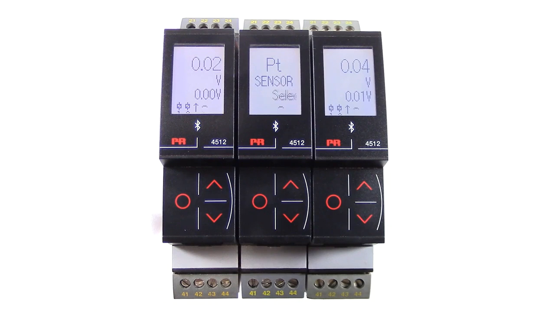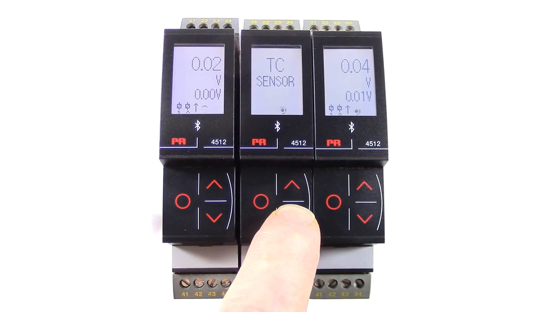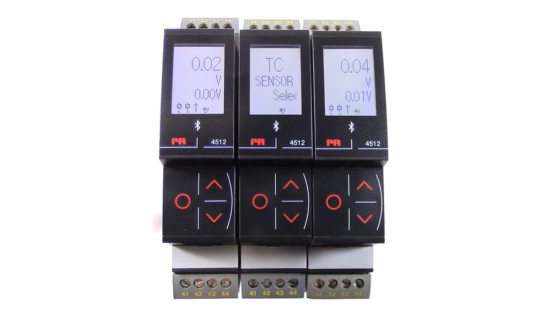Now, select the specific kind of temperature sensor the module will measure. A platinum RTD is shown on the display, but I want to measure a thermocouple. Just press one of the arrow buttons to select TC, press OK, and select your thermocouple type.